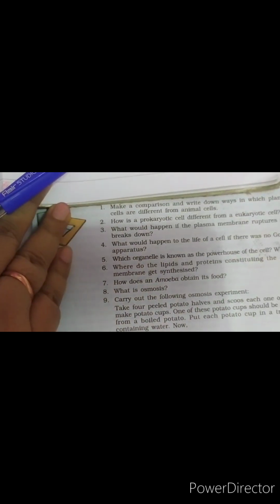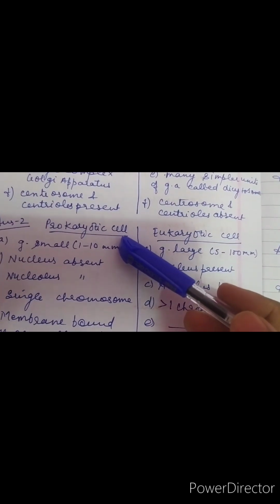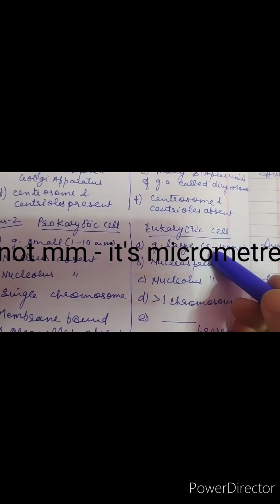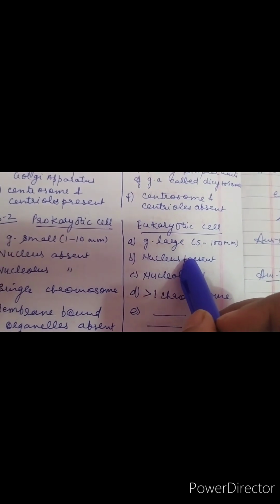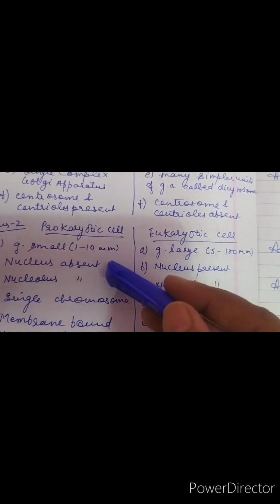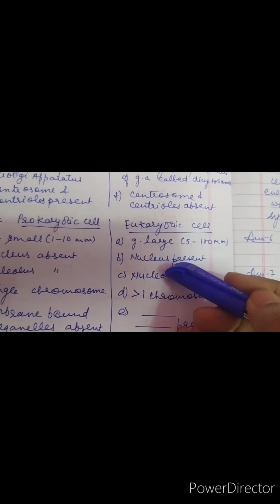Next is prokaryotic versus eukaryotic, where you have to differentiate. Question number 2 is: how is a prokaryotic cell different from a eukaryotic cell? Again, I have made a table. Prokaryotic cells are primitive cells, generally bacteria, and eukaryotic cells are the fully developed modern cells. Prokaryotic cells are generally small in size, 1 to 10 micrometers, and eukaryotic cells are generally larger. In a prokaryotic cell, a well-defined nucleus is absent. Only a single chromosome lies in the center of the cell, while in eukaryotic cells a nucleus is present.